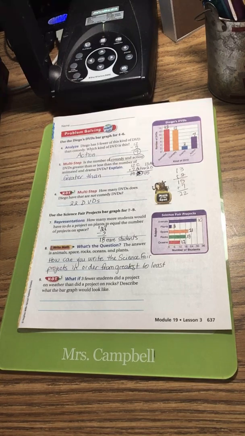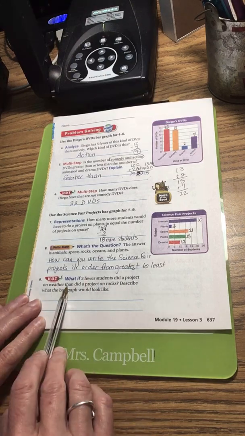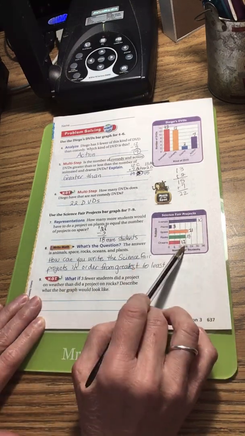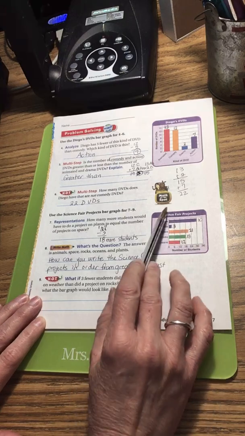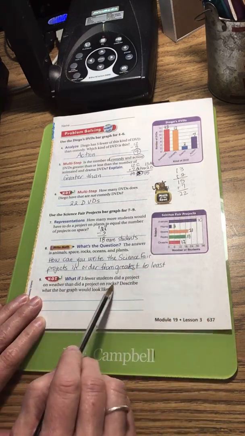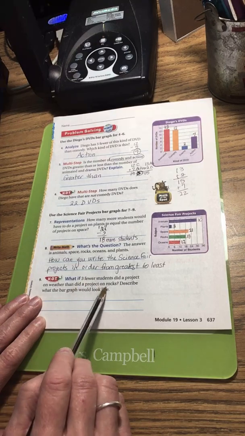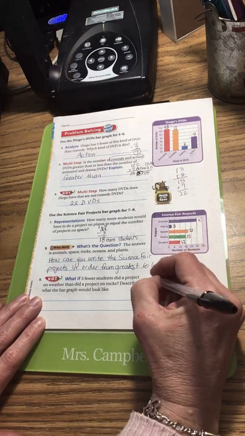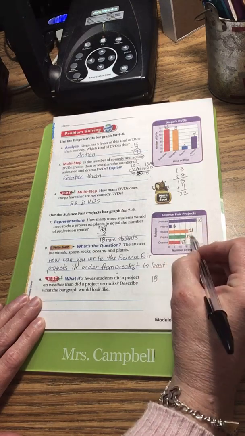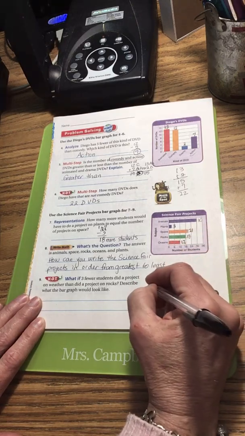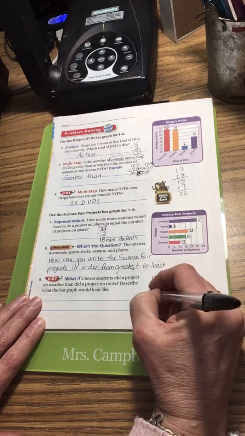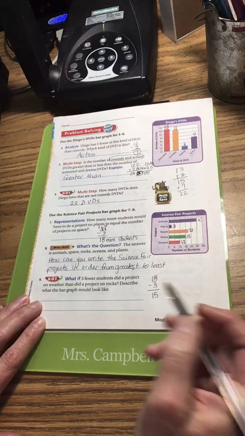Okay, number 9 says, what if 3 fewer students did a project on weather than did a project on rocks? Describe what the bar graph would look like. Okay, what if 3 fewer students did a project on weather? Weather is not up here. So they're saying if you were to add another little bar on weather and it was 3 less than rocks, what would it be? Well, rocks is what? 18. So to do 3 fewer, you're going to take 3 away. So that would be 15, right?